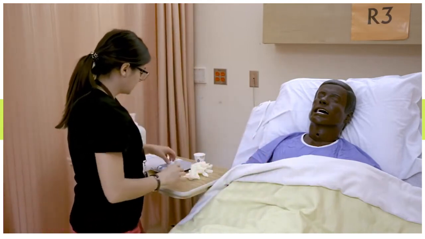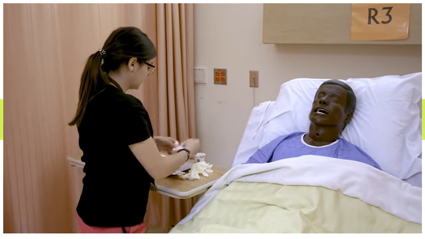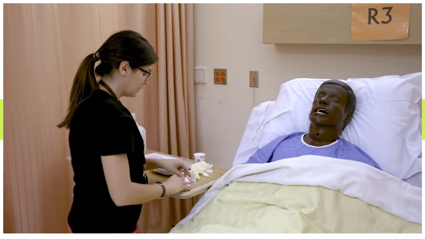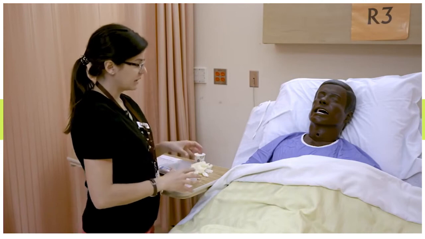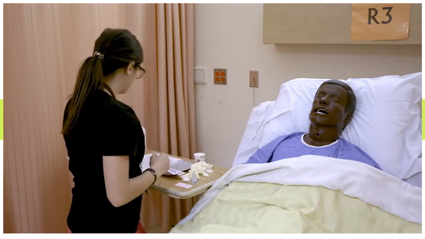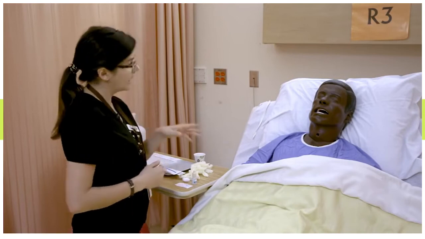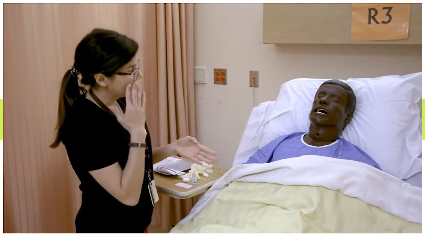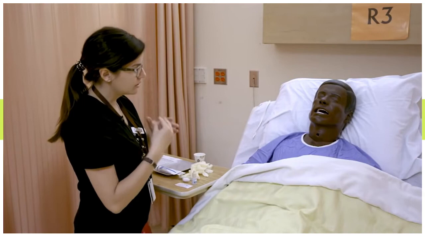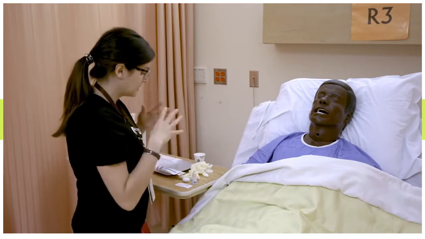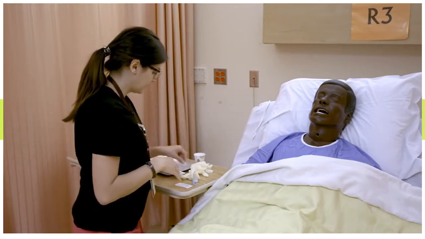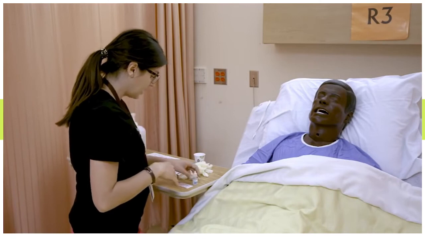So the next medication we're going to give you is your ciprofloxacin eye drops. Ciprofloxacin is an antibiotic. So you have a conjunctivitis, which means an eye infection in your right eye. So we can see that your right eye is a little bit more closed and pussy. So this is going to help clear that infection of your right eye.